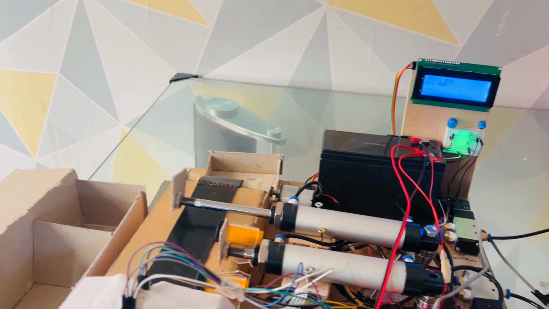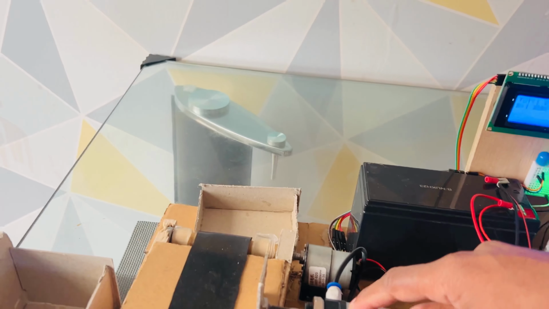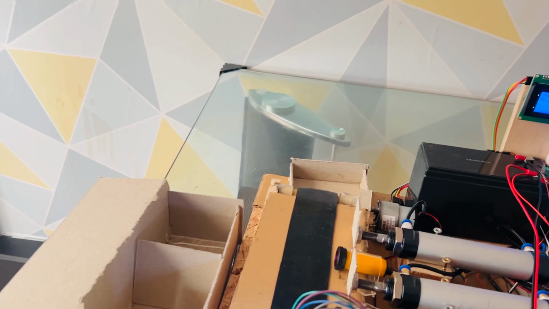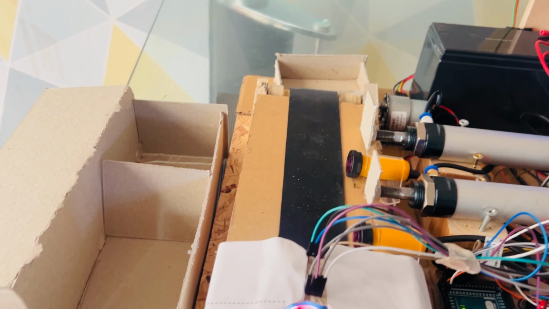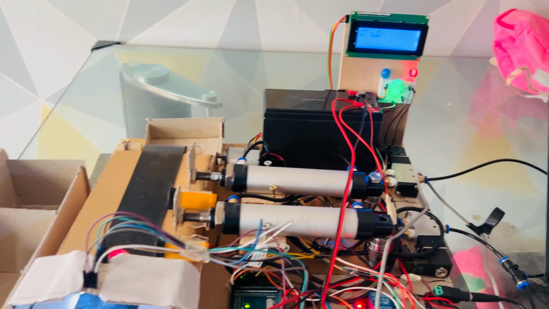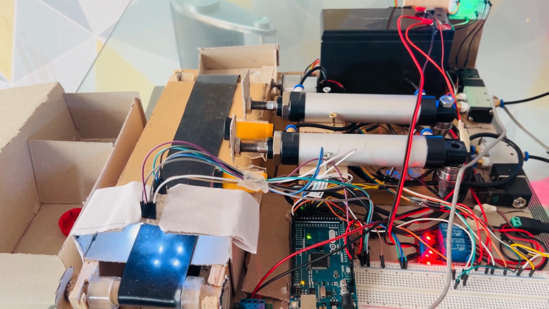When the sensor detects the blue color, pusher 2 sorts the product into the second bin. Now let me put the red one. When I put red, the red light is glowing up there. You can see here the first pusher pushes the object. Now let me test with the default color.